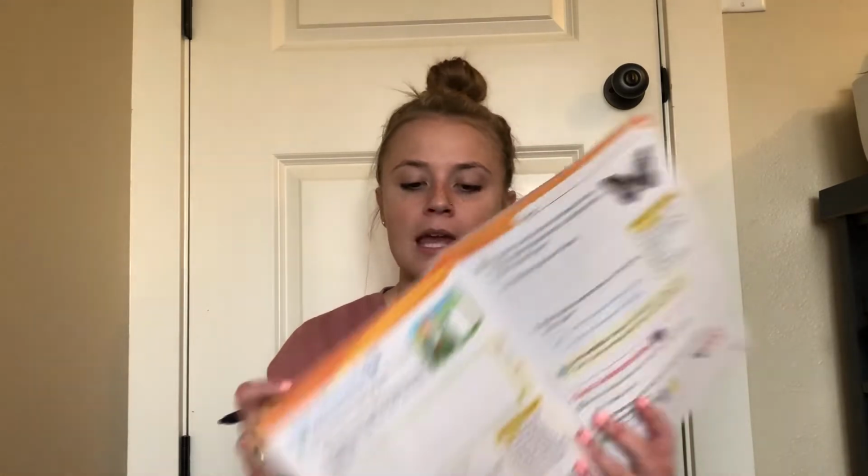All right, next page. Number 1, Katya is painting a fence. She plans to divide the fence into 4 equal sections. Katya paints 1/4 of the fence. Show how the fence might look after she finishes painting. Okay, so for this one, I'm going to use this little book.